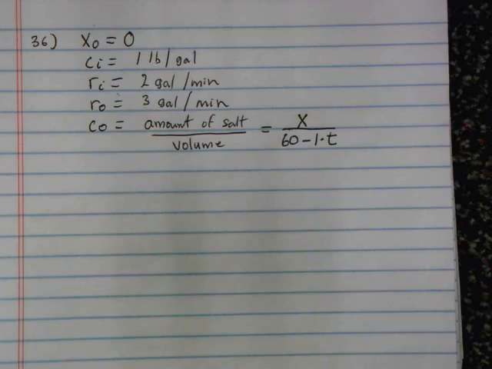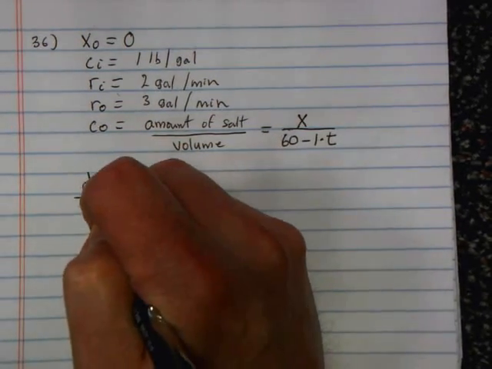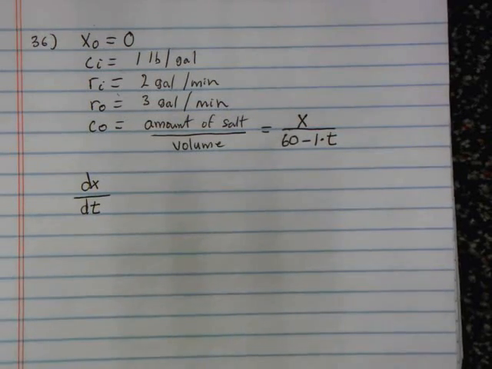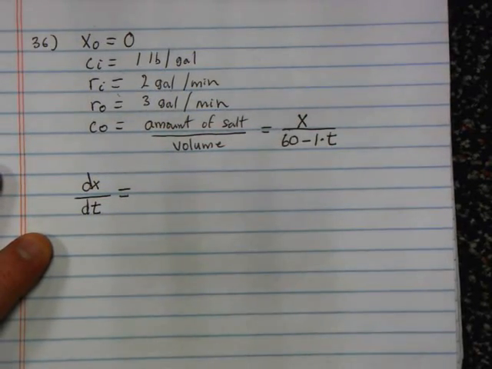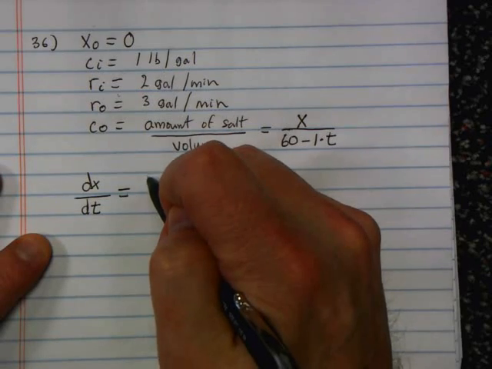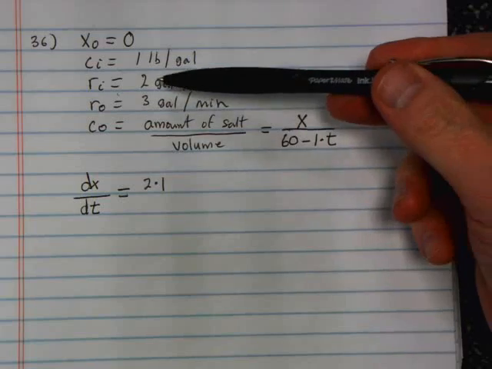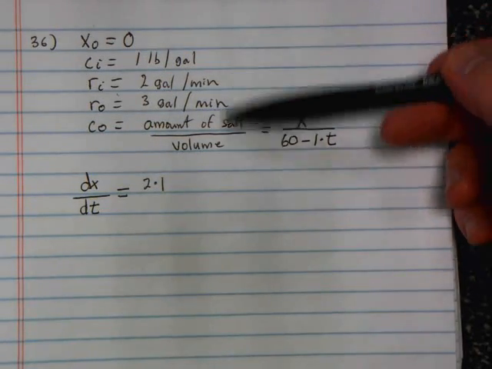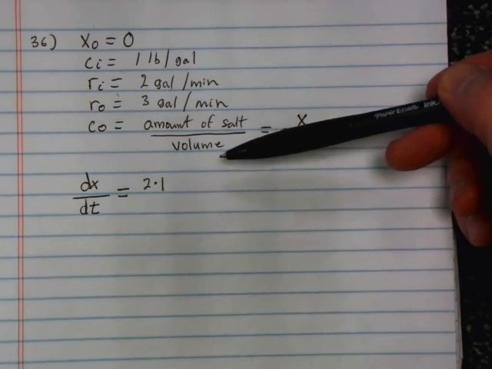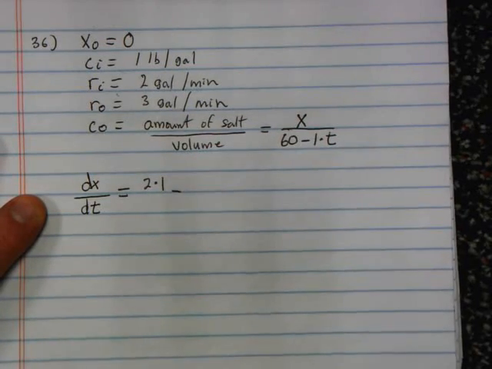Okay, so here's our differential equation. The rate of change of the salt is the salt coming in. The salt coming in is 2 times 1. We've got 2 gallons per minute coming in at 1 pound per gallon. So salt coming in, 2 pounds, minus the salt going out.